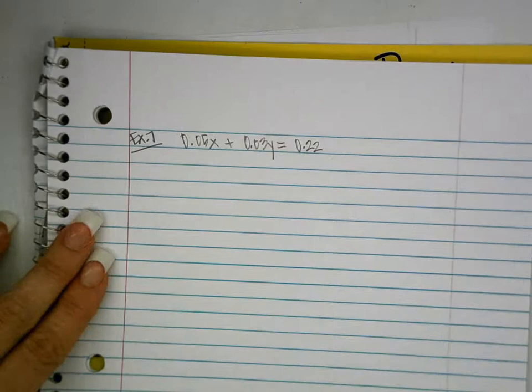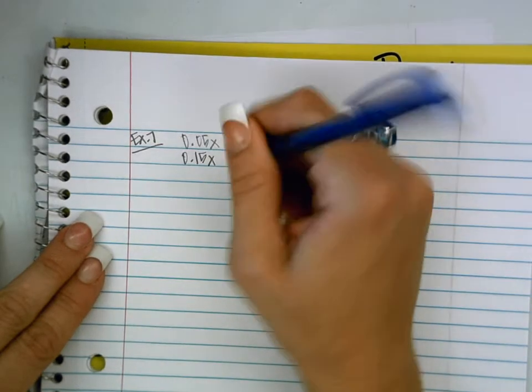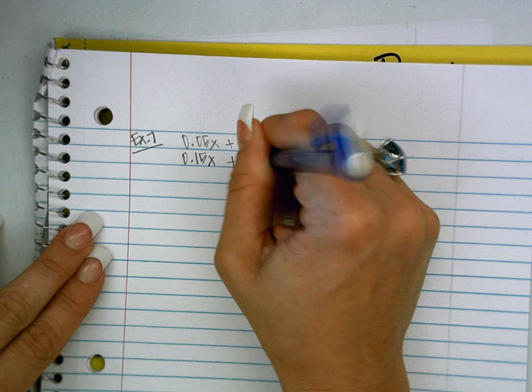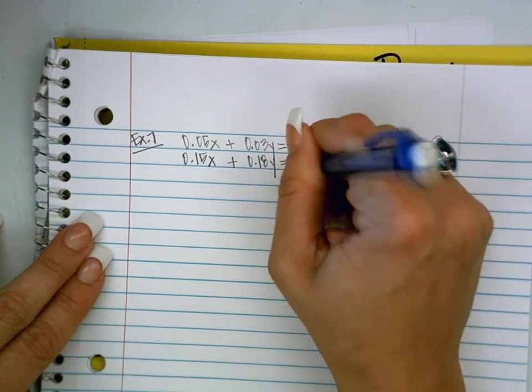Your second equation is 0.15x plus 0.18y equals 1.02.